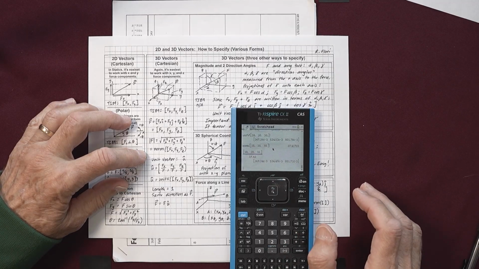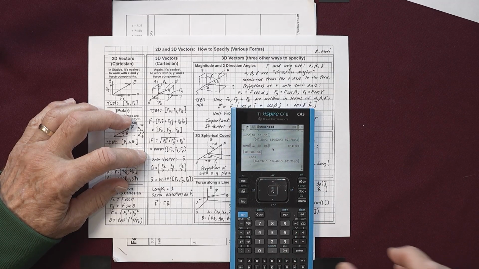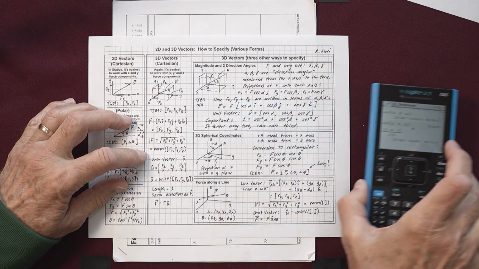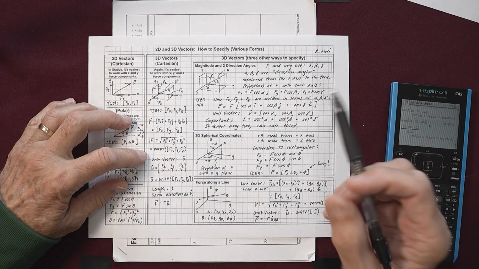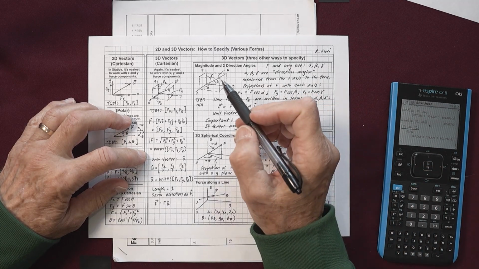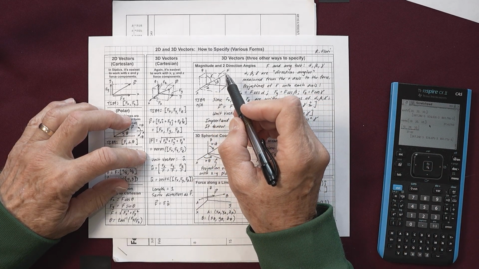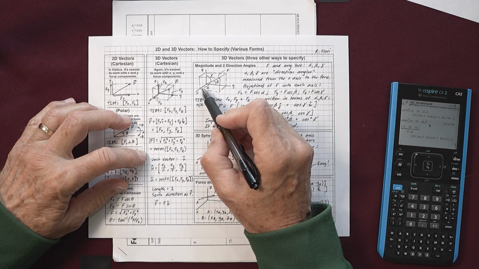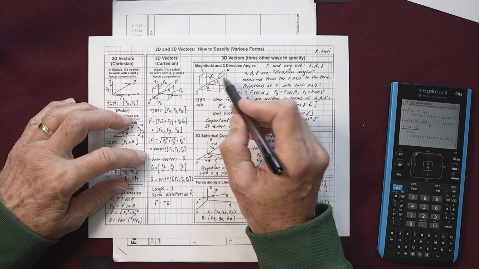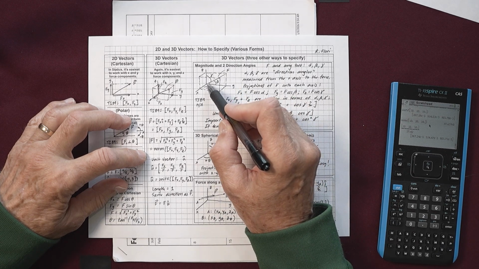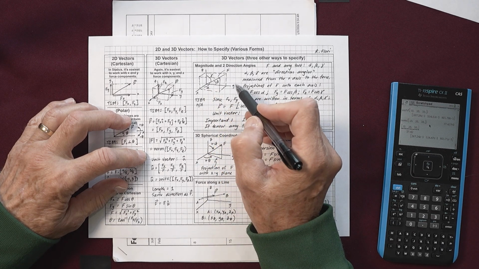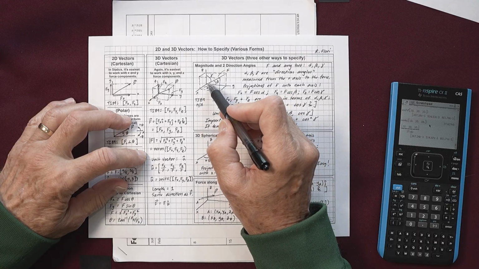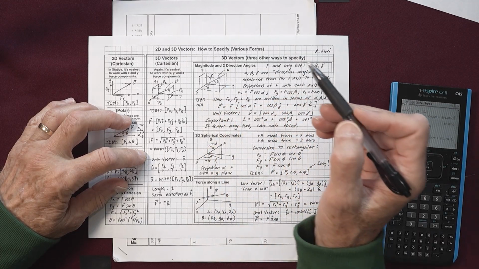Another form of vectors in 3D that you'll see are called coordinate direction angles. You'll see a vector out here in space, and you'll see an angle from that vector directly to the x-axis, an angle from that vector directly to the y-axis, and an angle from this vector directly to the z-axis.